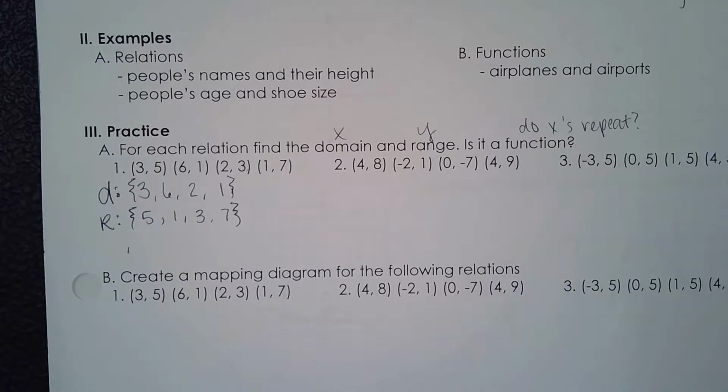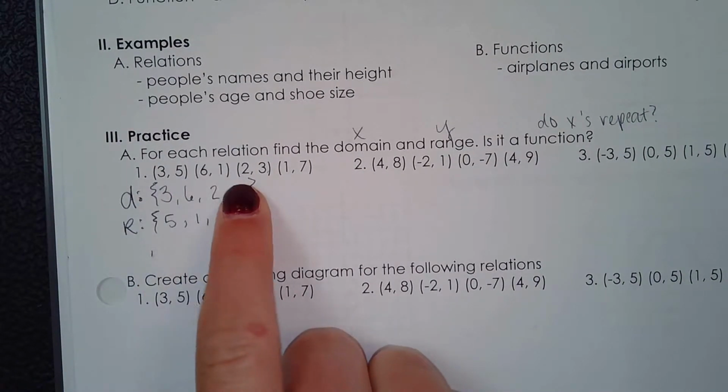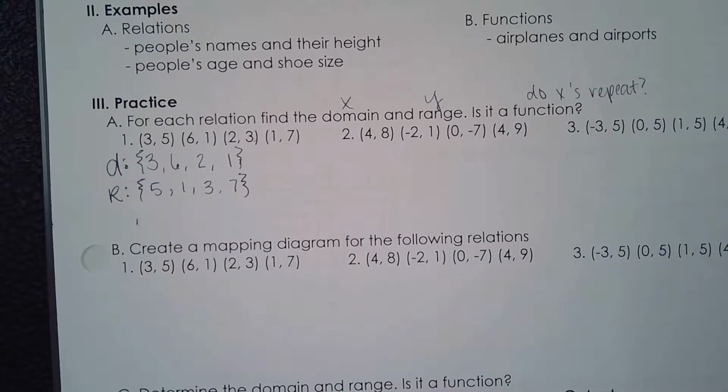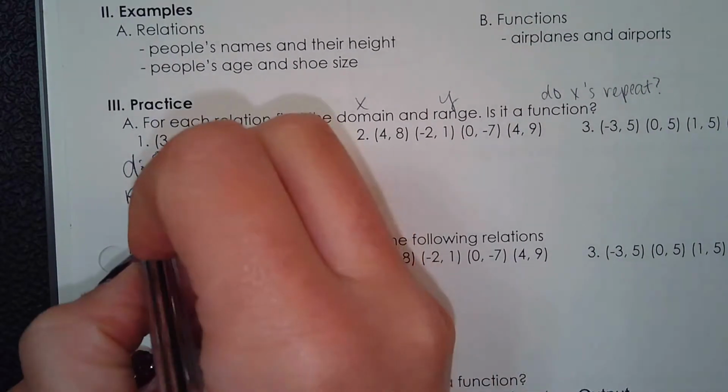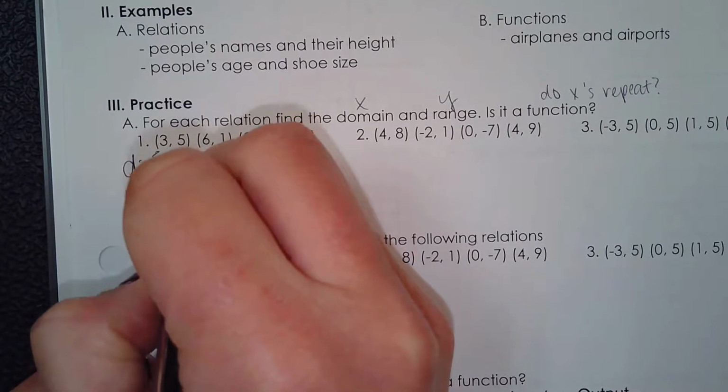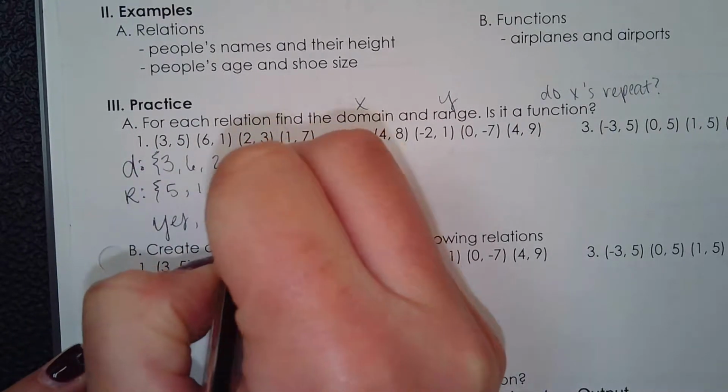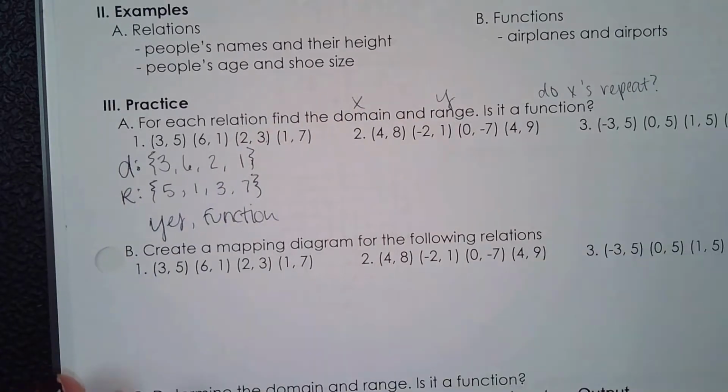Do we have any of the same airplanes trying to go to different airports? Is that happening anywhere? No, so is it a function? Yes, it's a function. If your x's do repeat, that's when it wouldn't be a function, okay?